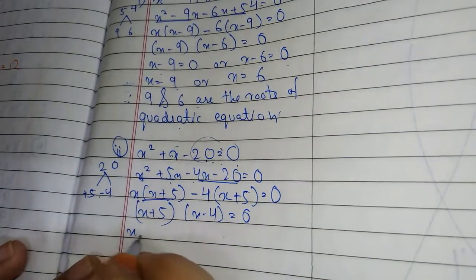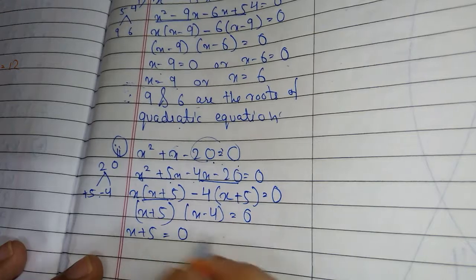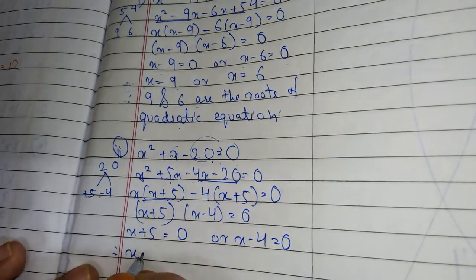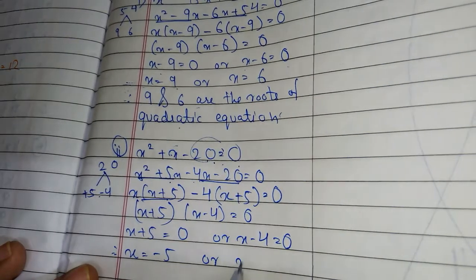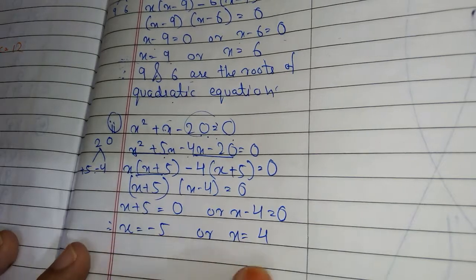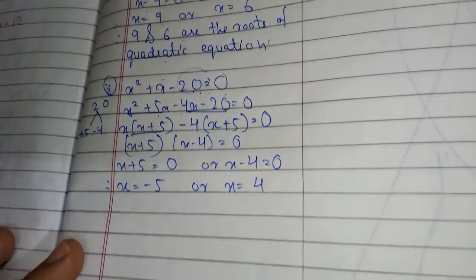Okay, so the two similar brackets we will write one time, and these two terms we will write one time. So again we write x plus 5 is equal to 0 or x minus 4 is equal to 0. Therefore, x is equal to minus 5 or x is equal to plus 4. So here you will write the answer in a sentence: minus 5 and 4 are the roots of the given quadratic equation.